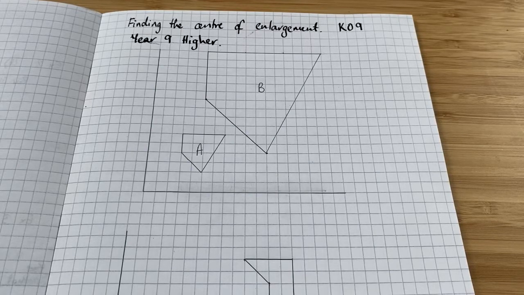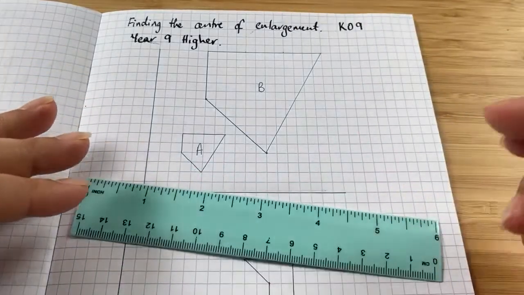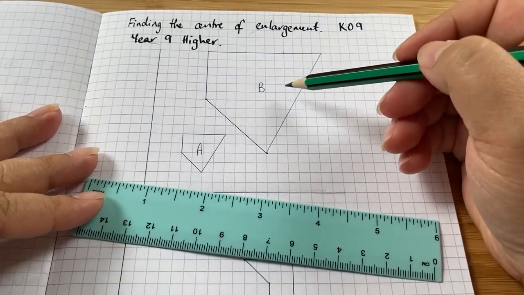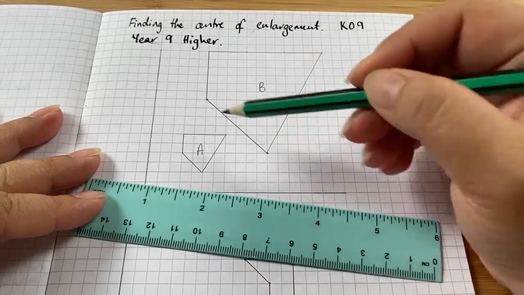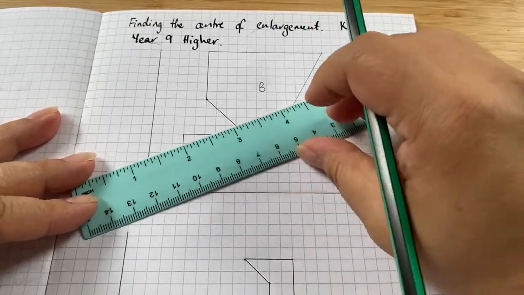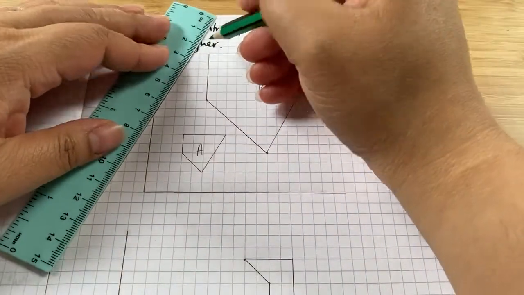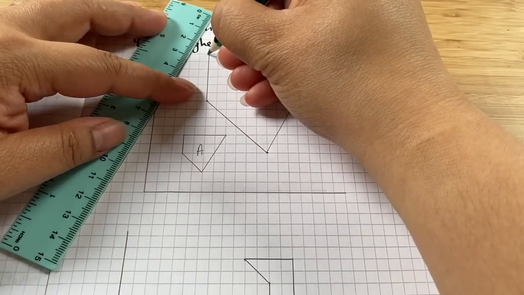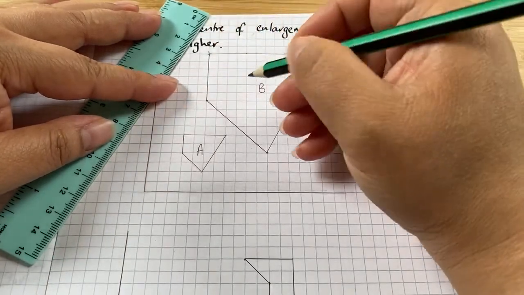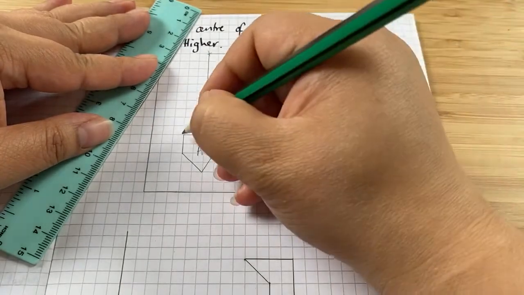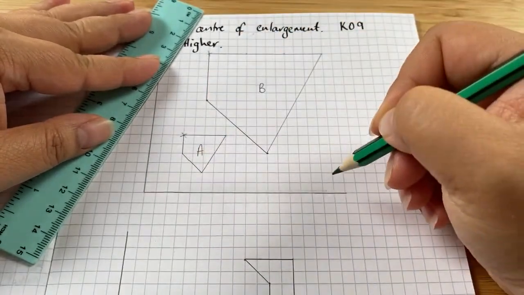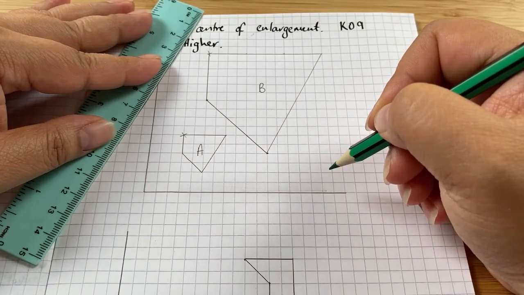So my first tip is to look at the two shapes and always start with the larger shape. It doesn't matter which one's A and which one's B, the key thing is to start with the largest one. So I tend to pick a corner on the largest shape and I want the same corresponding corner on the smaller shape. So here and here, these are two of my corresponding corners.